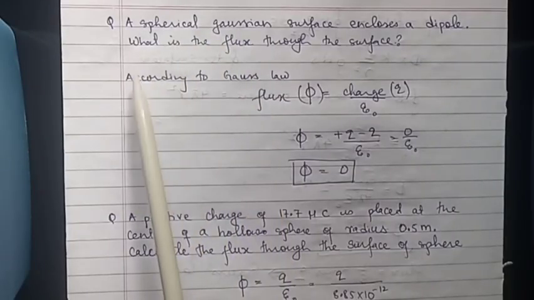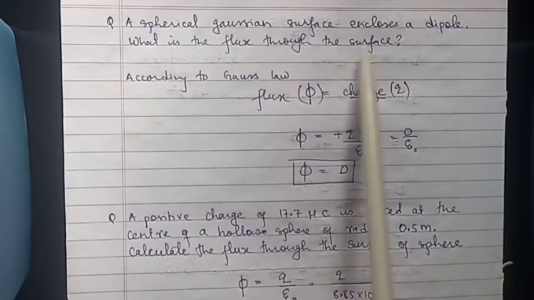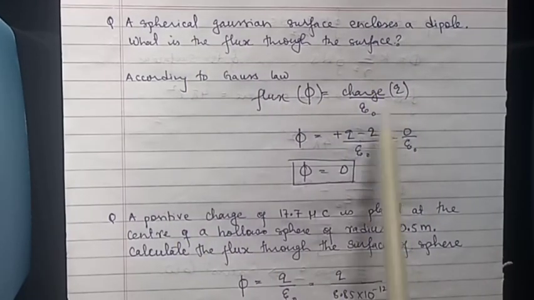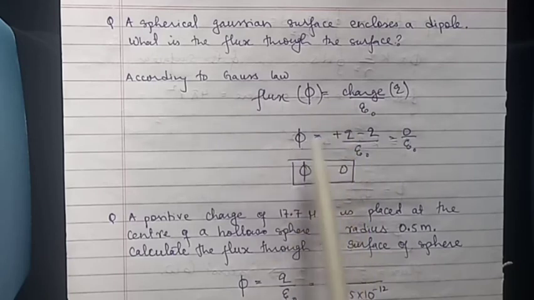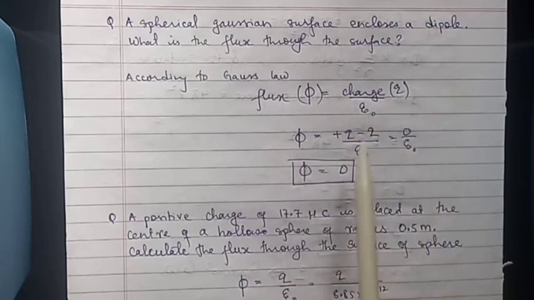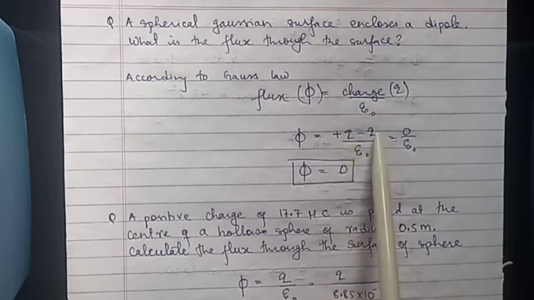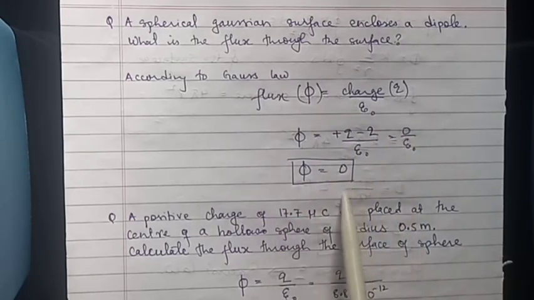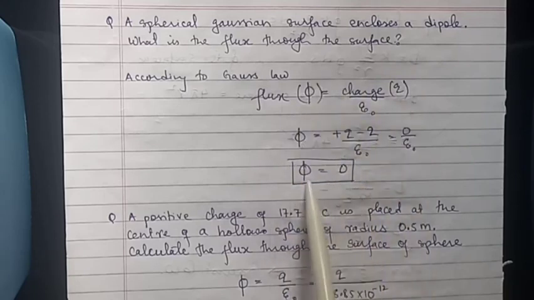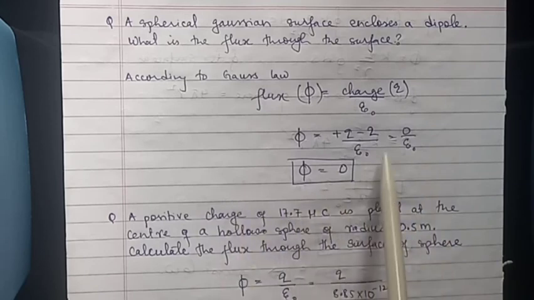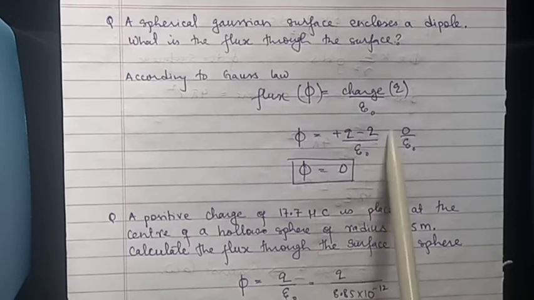Now this is another question. A spherical Gaussian surface encloses a dipole. What is the flux through the surface? So inside the Gaussian surface we have a dipole. So according to Gauss law, we know flux is equal to charge by epsilon naught, and we know in dipole there are equal and opposite charges, plus q and minus q. So if you add plus q and minus q, you will get 0. So that means the flux through a surface which is enclosing a dipole is 0. So there will be no flux if there is dipole inside the Gaussian surface, because the total charge will be 0.